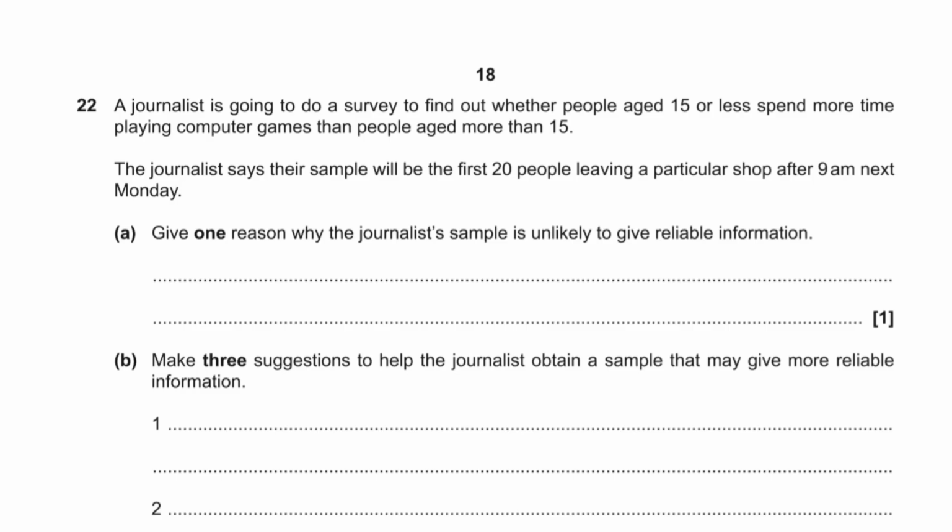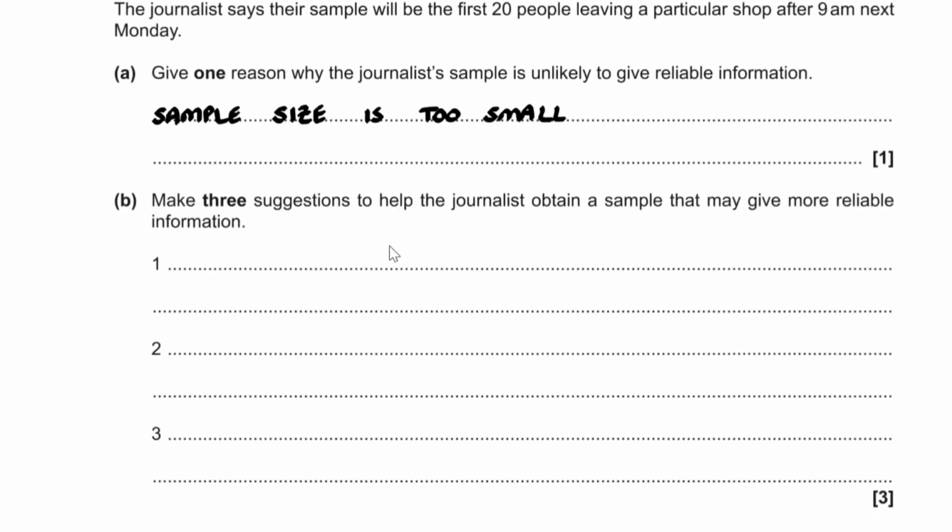Question number 22. A journalist is going to do a survey to find out whether people aged 15 or less spend more time playing computer games than people aged more than 15. The journalist says their sample will be the first 20 people leaving a particular shop at 9 AM next Monday. For part A, we have to give one reason why the journalist's sample is unlikely to give reliable information. Quite simply, the sample size is too small. They're only asking the first 20 people.